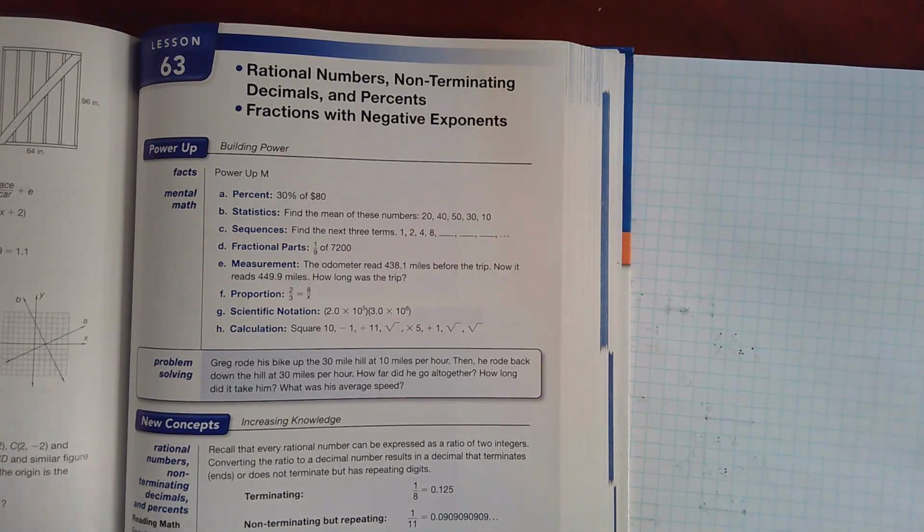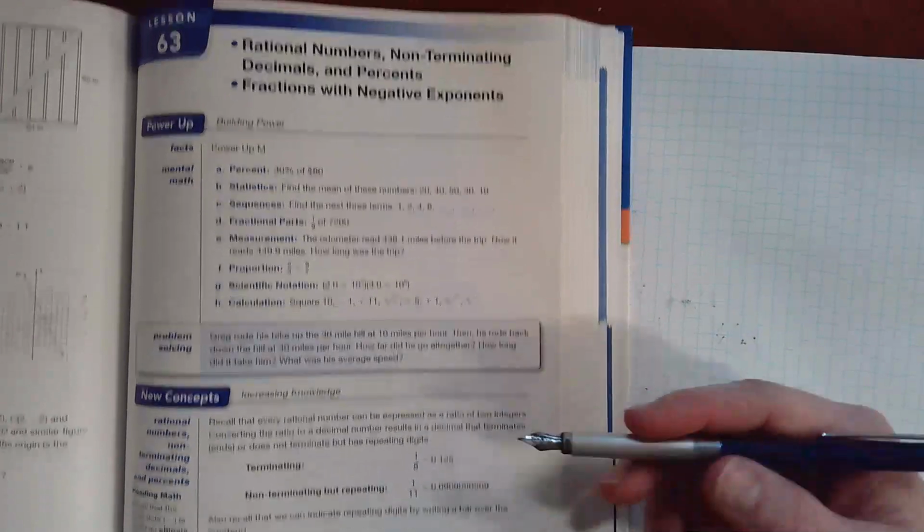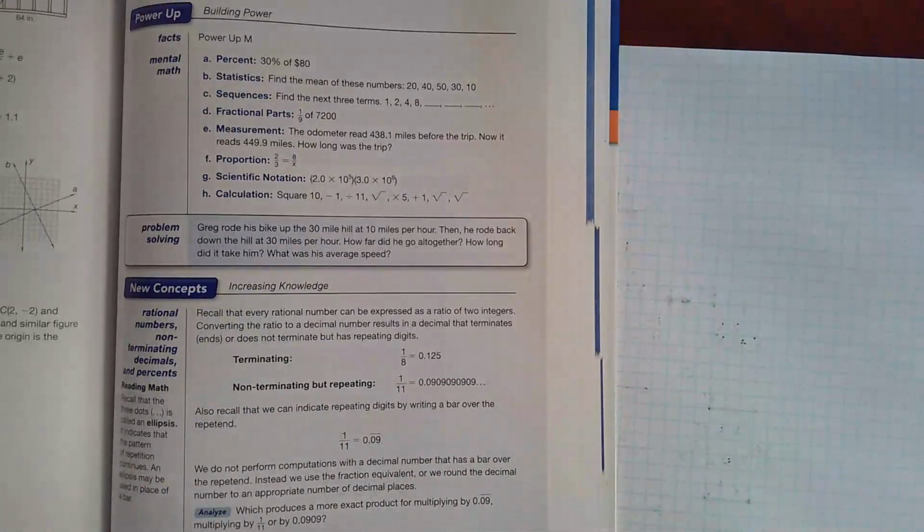Rational numbers, non-terminating decimals, and percents, fractions with negative exponents. Kind of a lot. Get your mental math problem solving. So, a number that's terminating is a definite number, okay? It has an endpoint, 5, okay? There's nothing after it. You can have zeros, but those don't matter.